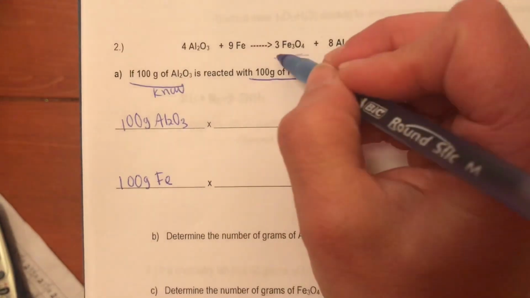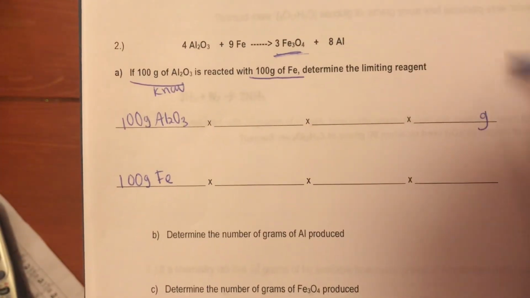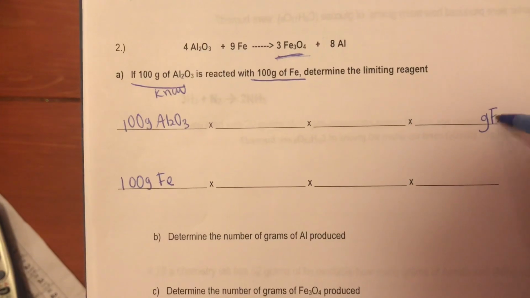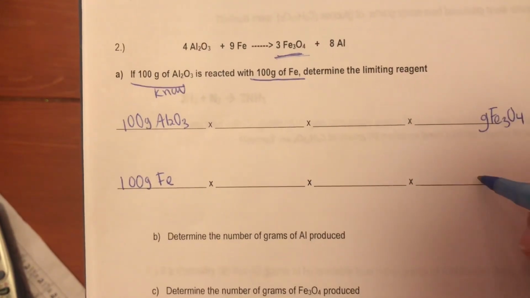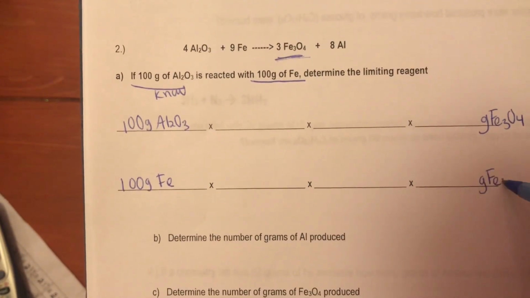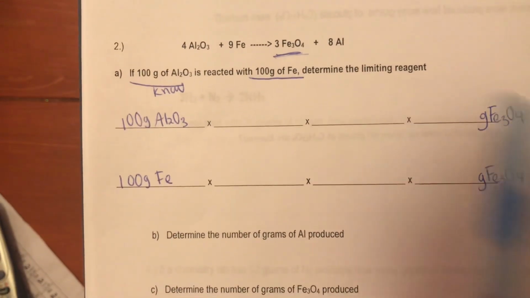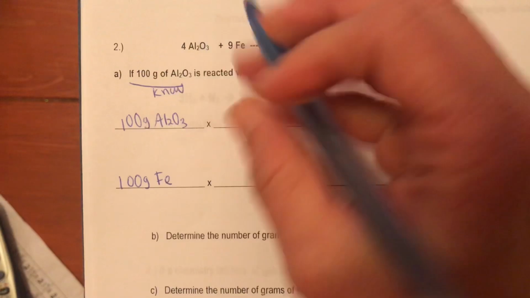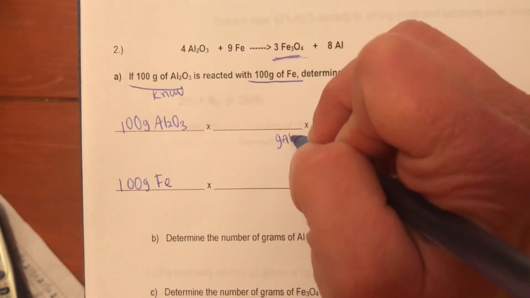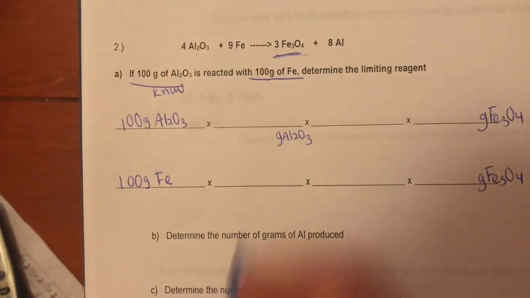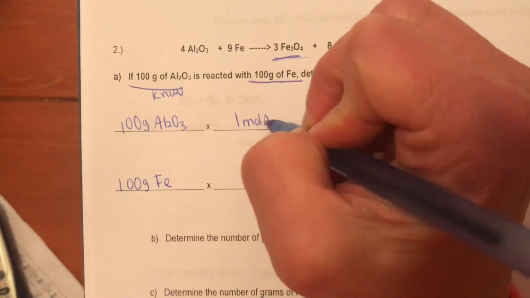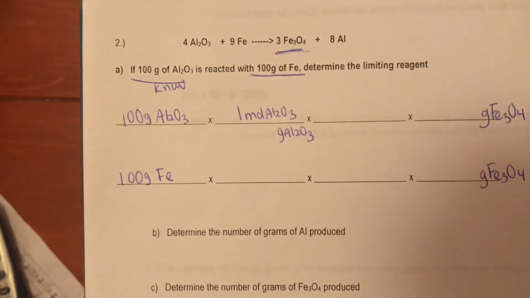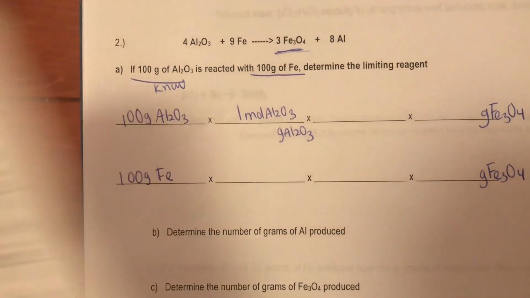So I'm going to get both of these into grams of Fe3O4. So I'm going to just go ahead and write that at the end because I know that that's what I'm trying to end in for both of these. So in my top one, since I have grams of Al2O3 at the top, I put it at the bottom so it cancels. And I put 1 mole of Al2O3 at the top. So let's go ahead and find my molar mass.